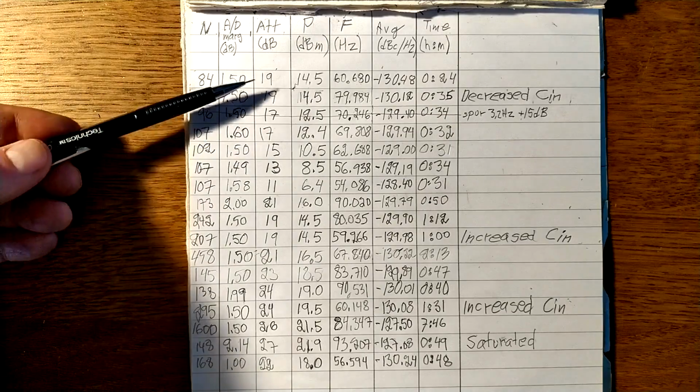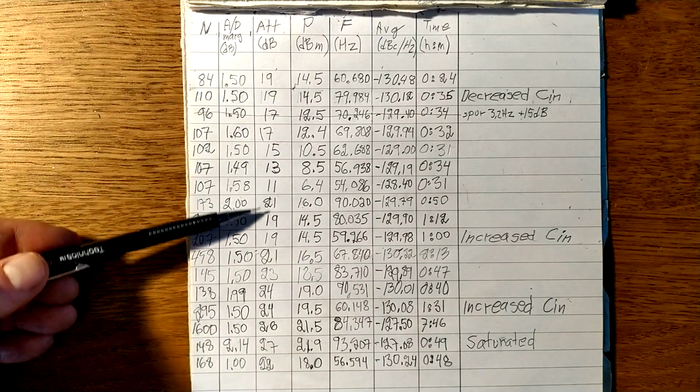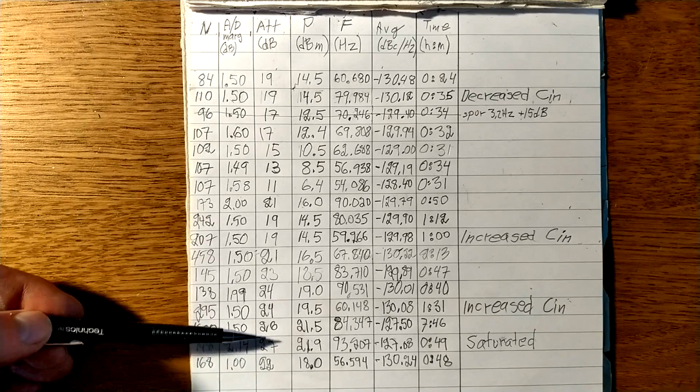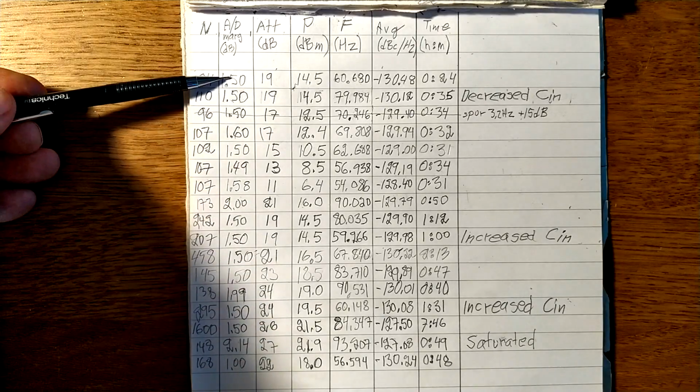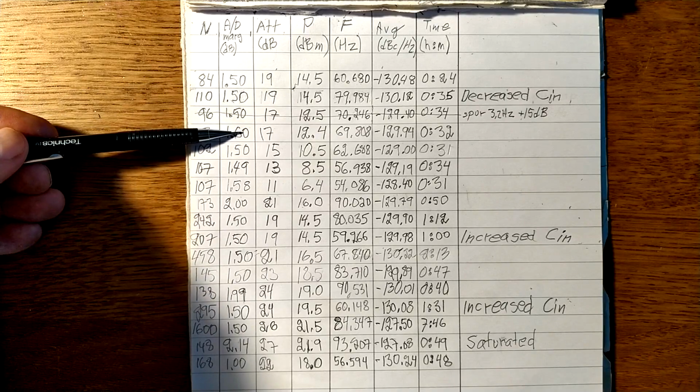I have set different values on the attenuator from 11 up to 27. And then I have adjusted the tuning capacitor for an AD margin of usually 1.5. At this point I had a spur, so I had to go to 1.6 instead.